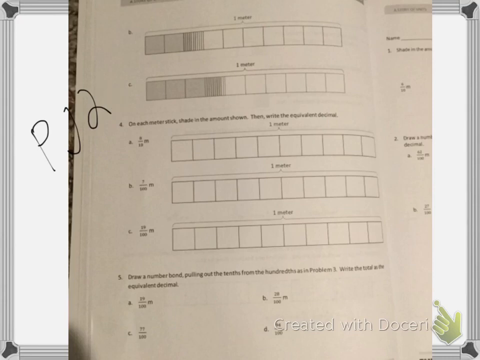Page 26, page 26. We're going to be focusing on a couple different things today. We're going to be using models to show tenths and hundredths. We are going to be using a tape diagram to visualize our tenths and our hundredths. Most importantly, we're going to be using a number bond as well in order to show the decimal form within parts of a fraction. So let's begin with our first example.